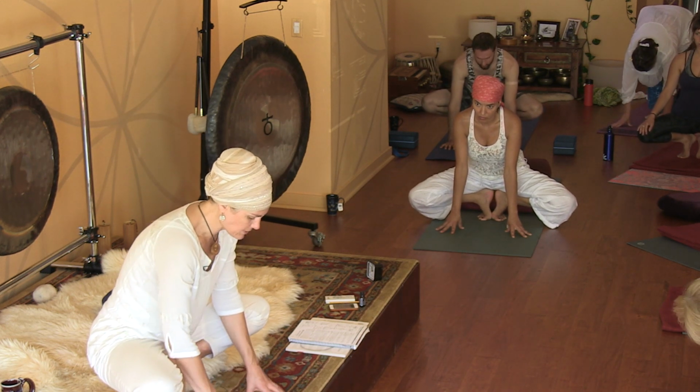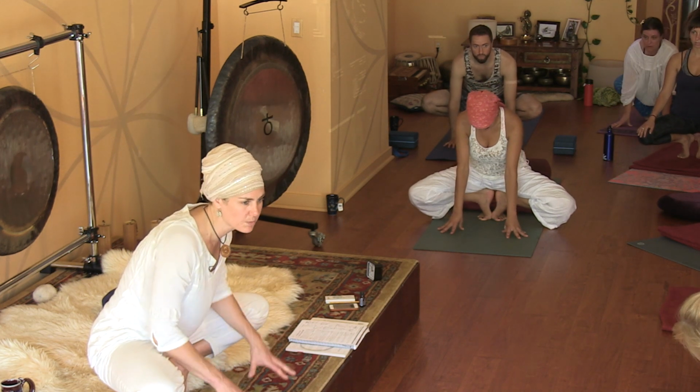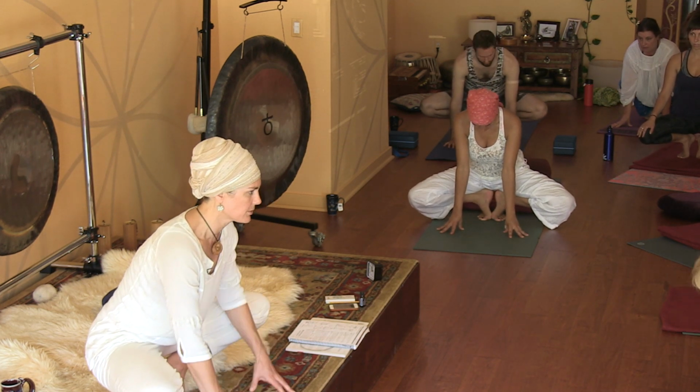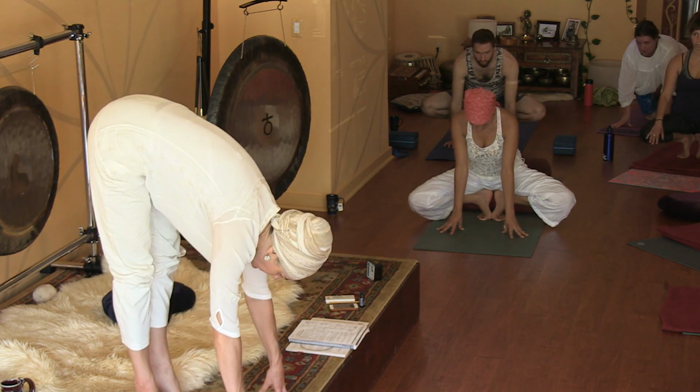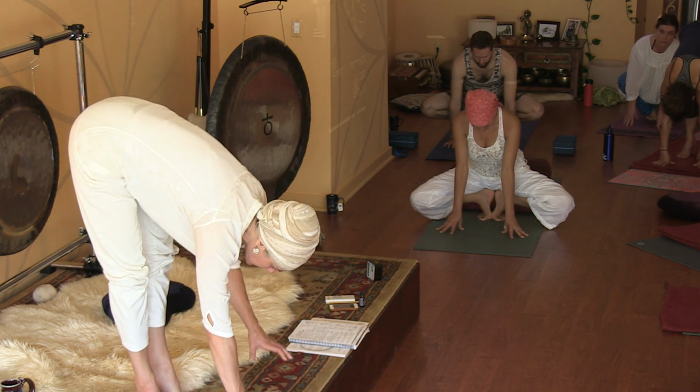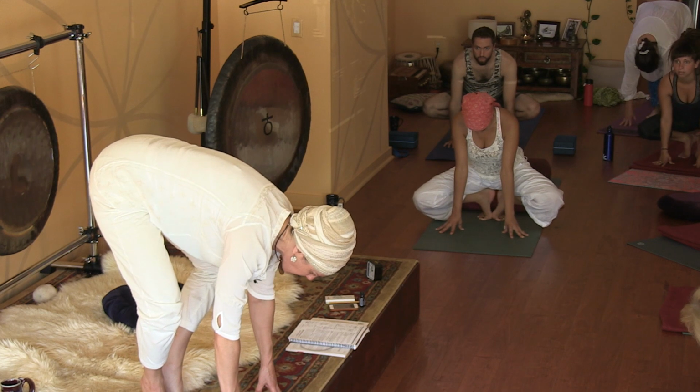The hands come to the ground. If you can't touch when you get up here, we could try 2 blocks, or you don't straighten your legs all the way. If you can, your legs straighten all the way. So if you get up here and you can't straighten all the way, maybe 2 blocks, or maybe just leave your knees bent, okay?